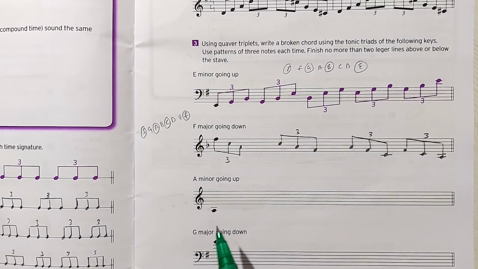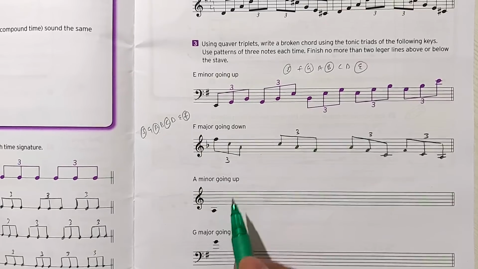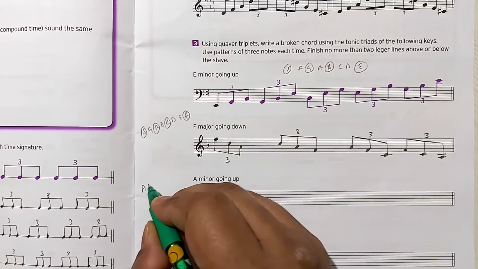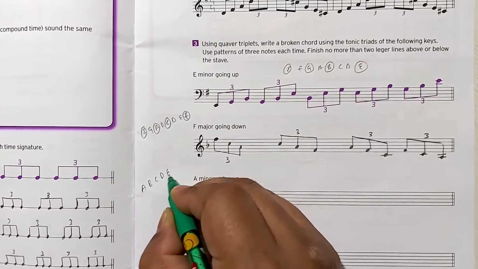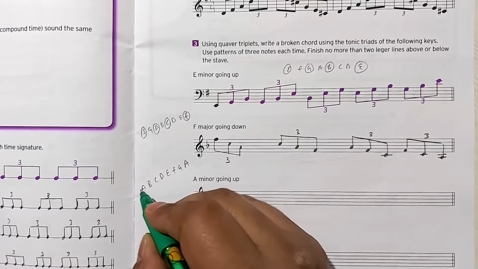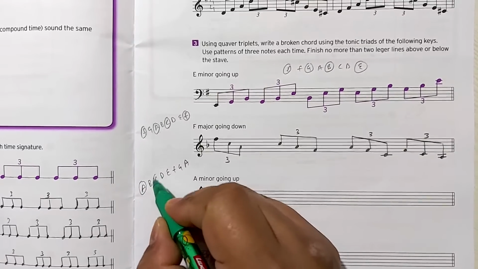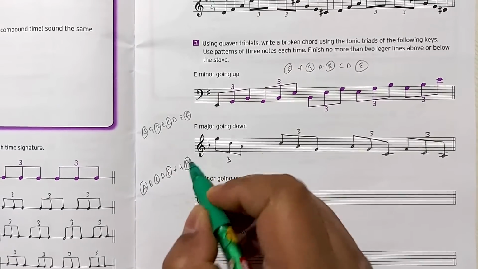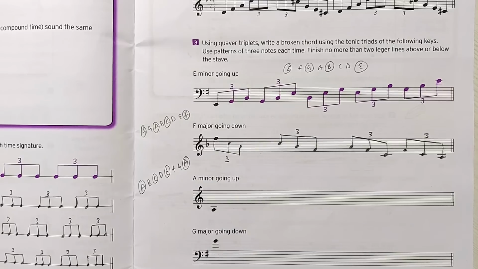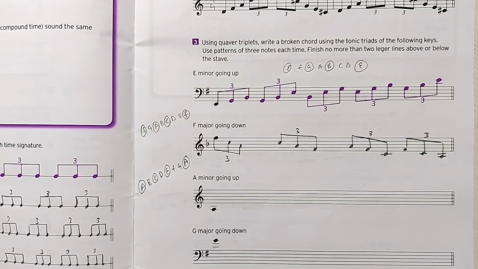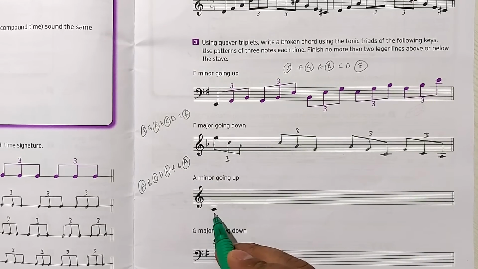Okay, now next one is A minor going up. So A minor going up means we need A, B, C, D, E, F, G and A. So the notes you have to cover are first, third and fifth, and again the eighth one you can say as the first one. So we start with the bottom one. You can see over here the bottom one. Now let's start with this one. So we go A, and after that we're going to go A, B, C.